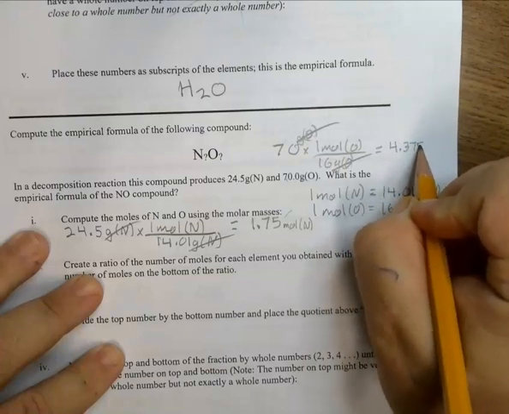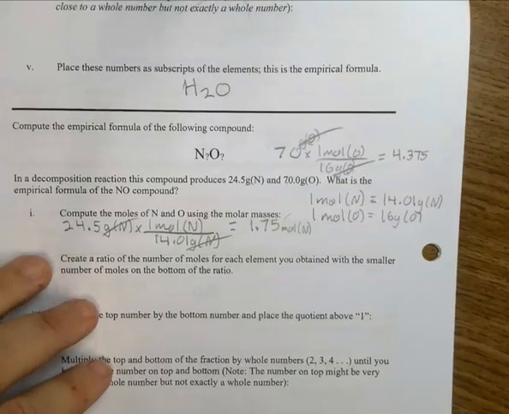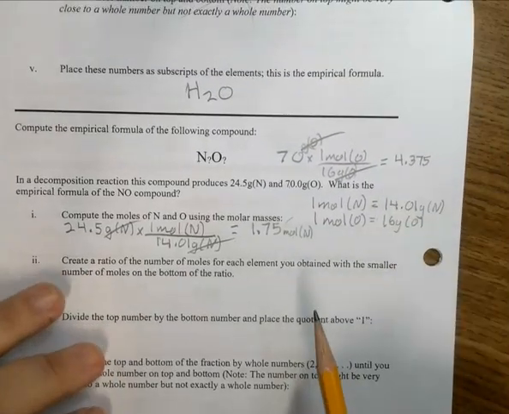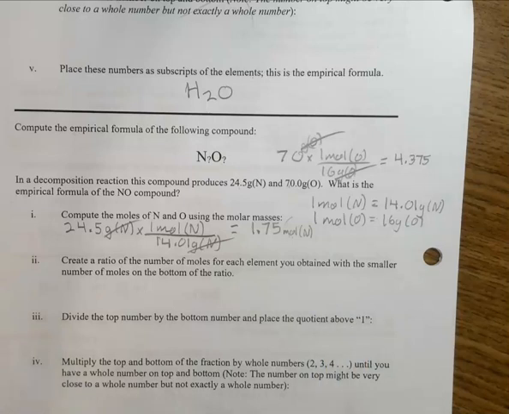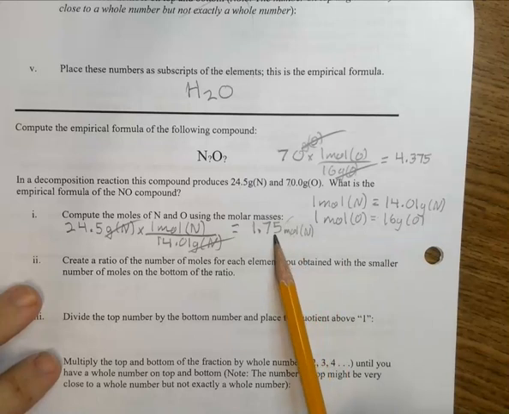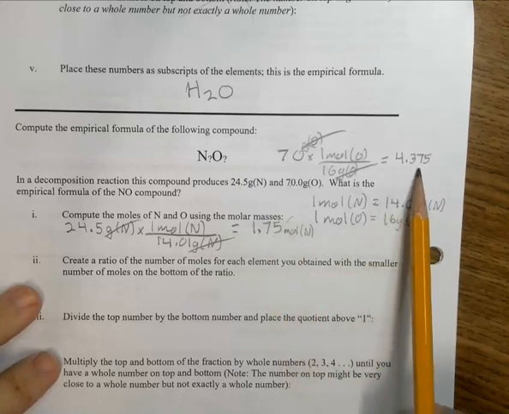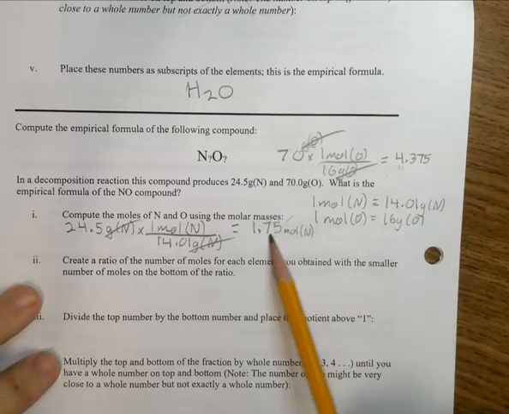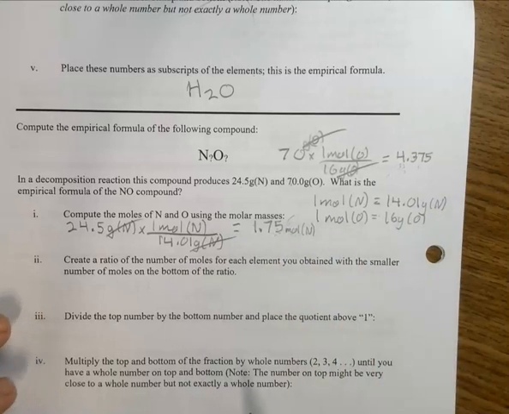I recognize that number, though, as a fraction. Maybe you do. 0.375 is 3/8 as a fraction. So eventually we're going to get a whole number here, but it's not going to be pretty. Okay, this one's going to be a little dicey. Okay, so the smaller of the two numbers, 1.75 or 4.375, well, actually, it might be neater once we do the division. So let's see how it works out.